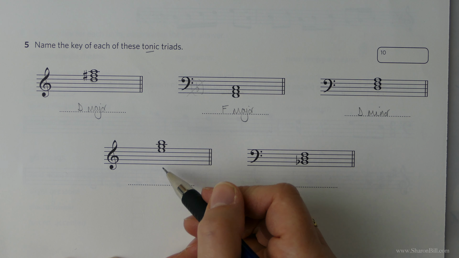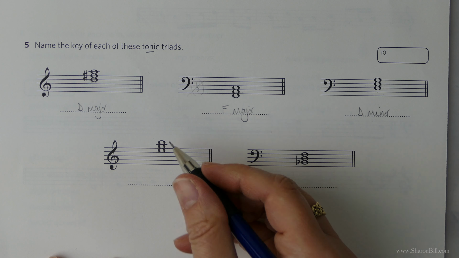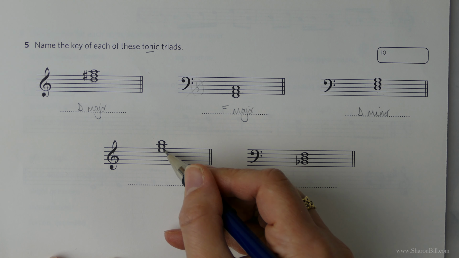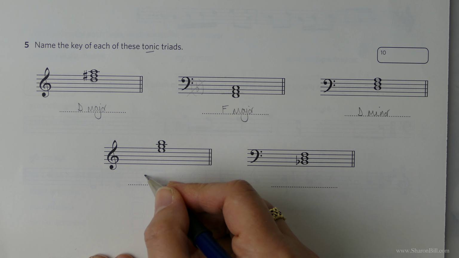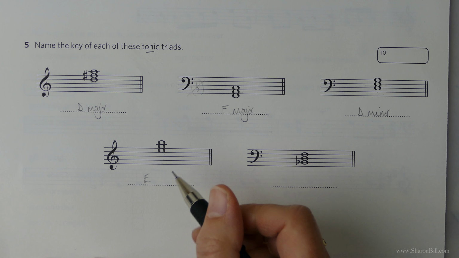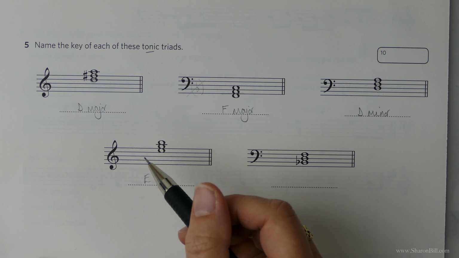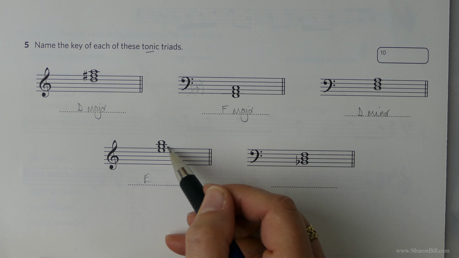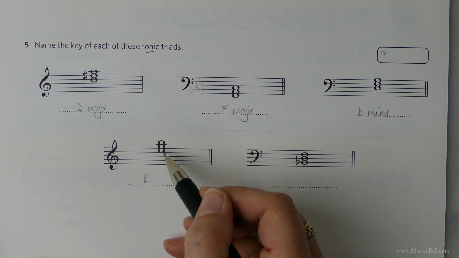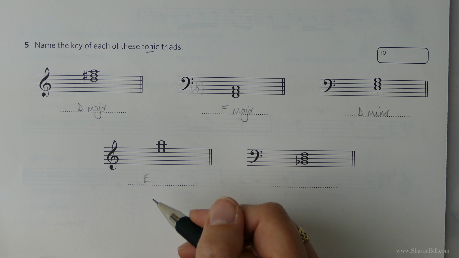So here we go. So we're in the treble clef now. Our tonic is E, F-A-C-E, so we know that it's E something. Now E major would have a key signature of F, C, G, D. There's no G sharp there. E minor is related to G major, which just has a key signature of F sharps.